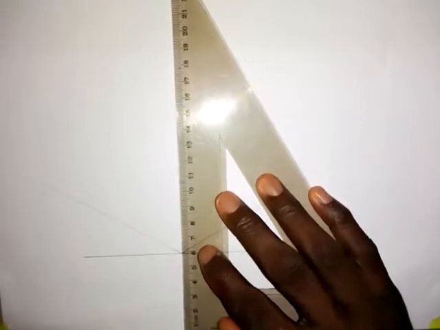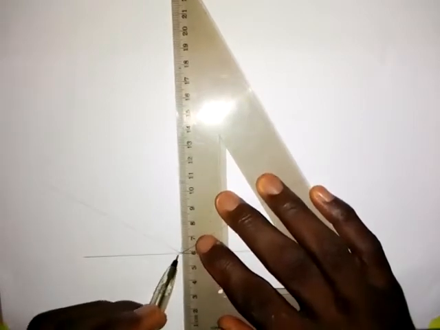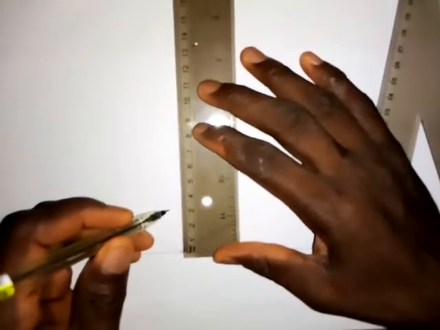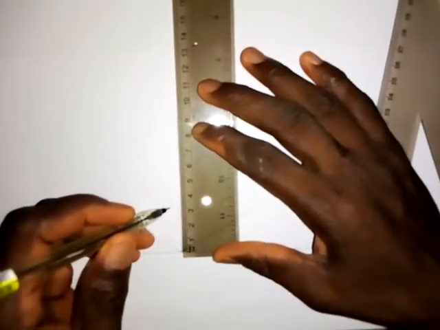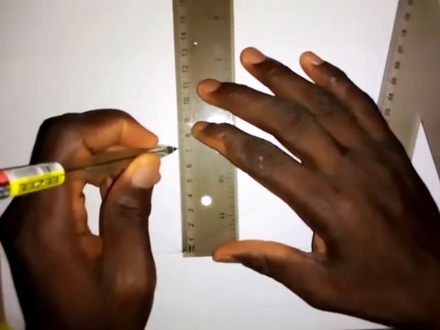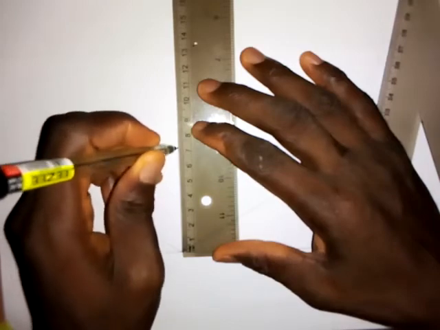Then I need to erect a vertical line at this point here, on which I am to measure 70 mm, which is the depth of the dustbin. So draw a vertical line here. On this line, measure 70 mm. So this is 70 mm.